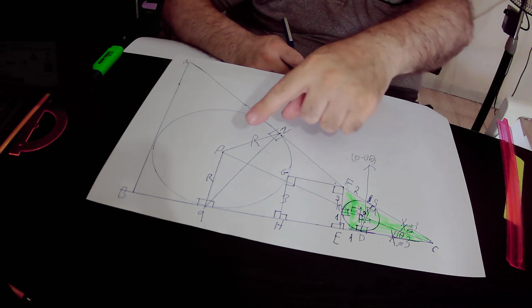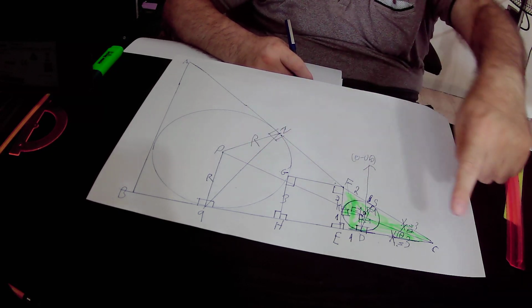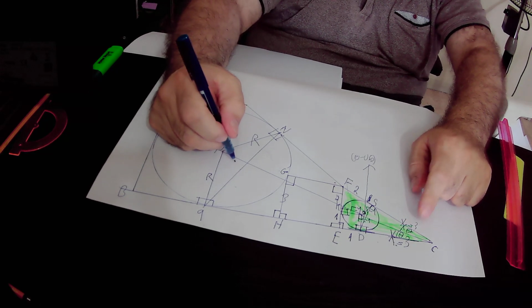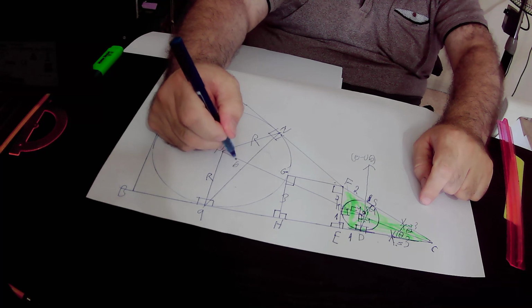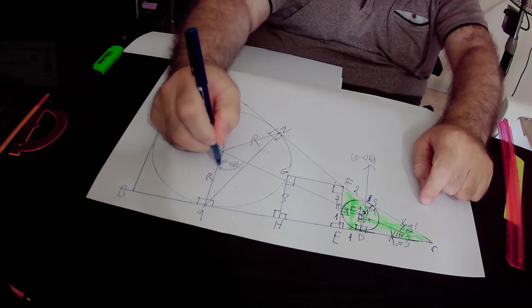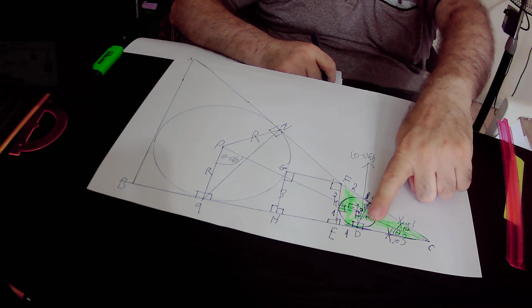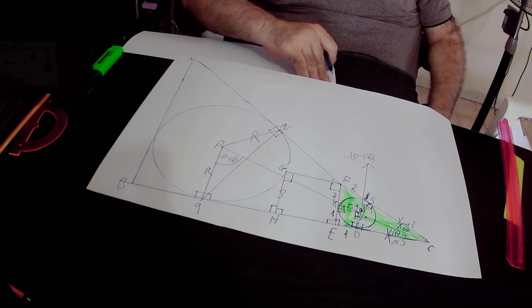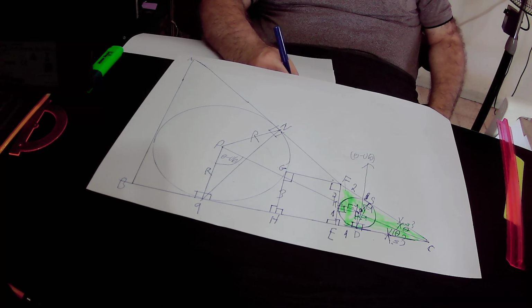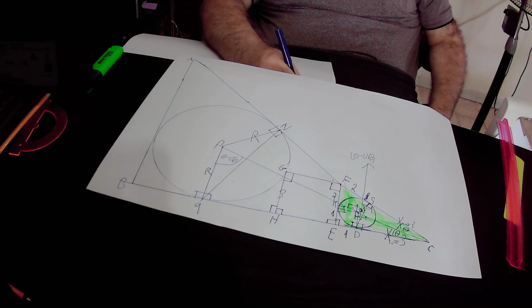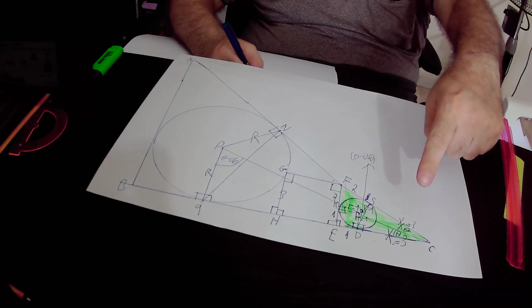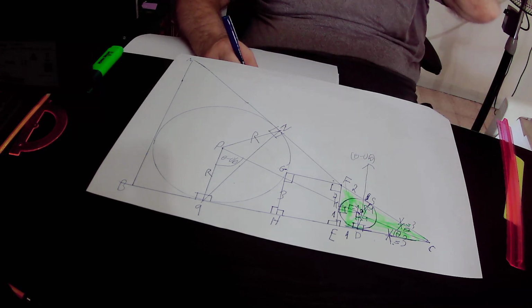Likewise, we focus on the right triangle PQC. In the right triangle PQC, this angle equals theta. This angle equals 90 degrees, therefore this angle must be equal to 90 degrees minus theta. And we'll prove that this small right triangle is similar to the big right triangle. So we prove that the big right triangle PQC is similar to the small right green triangle, triangle ODC.